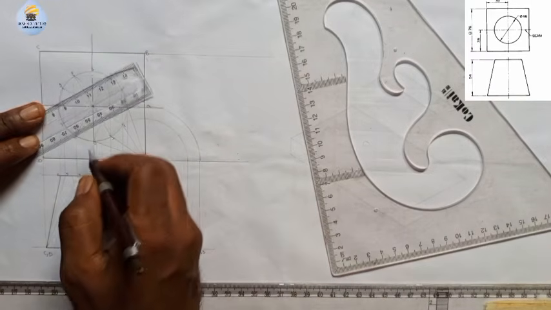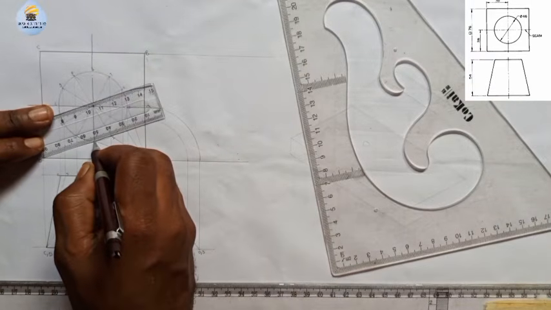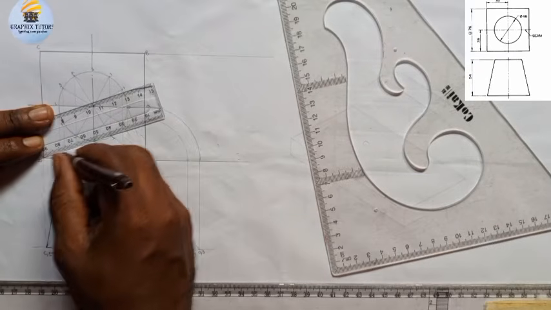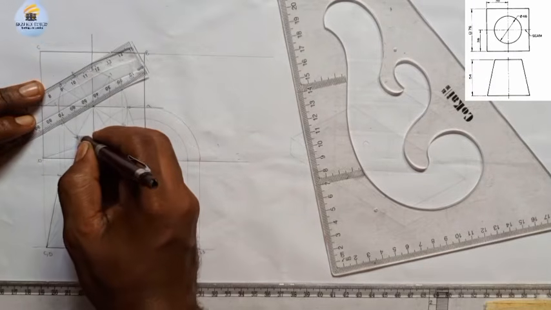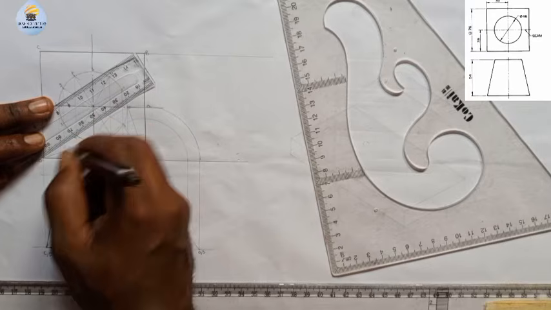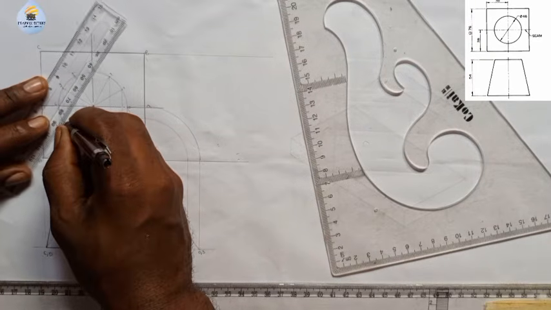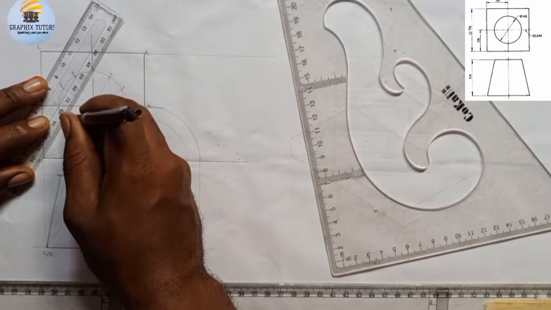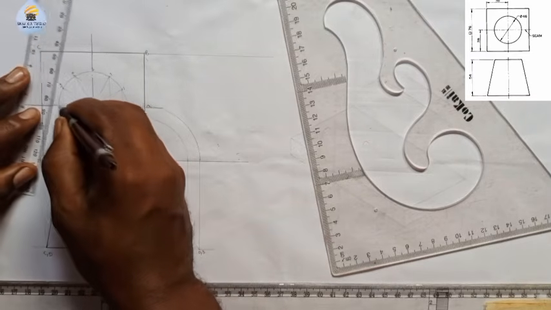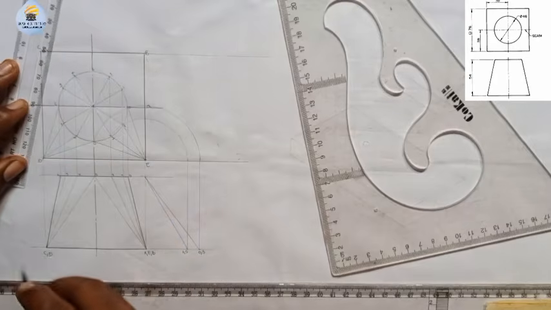Also, at this point too, we go from this to this, repeating it at each point. You see that?